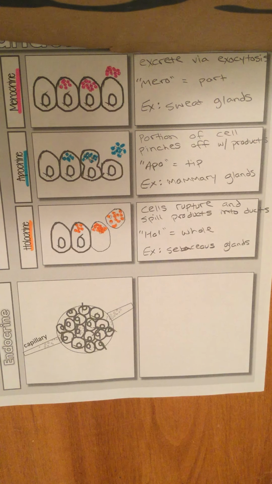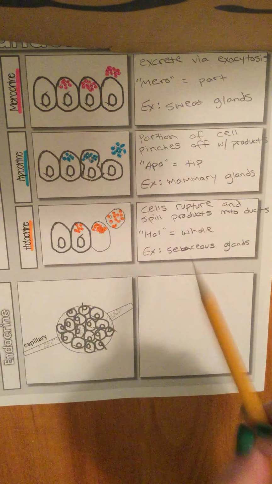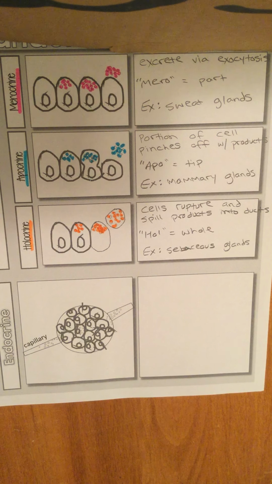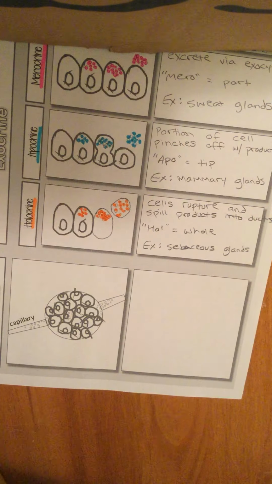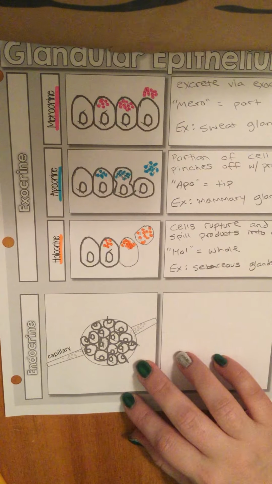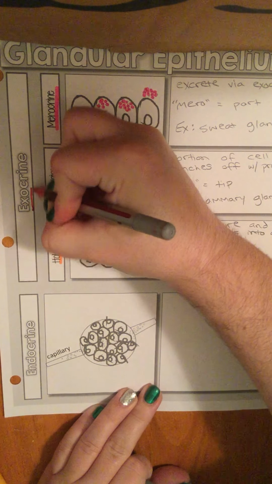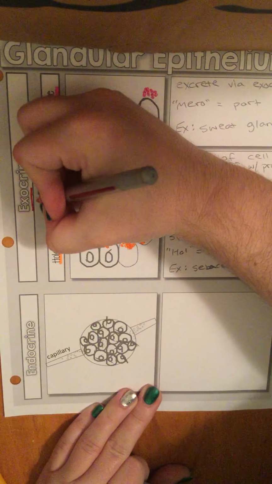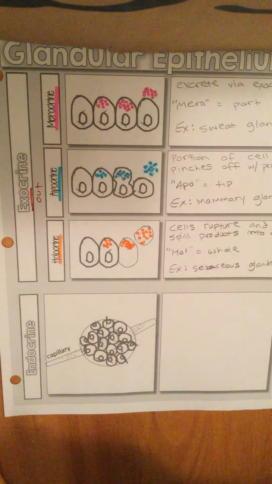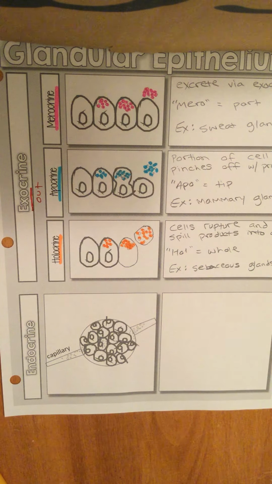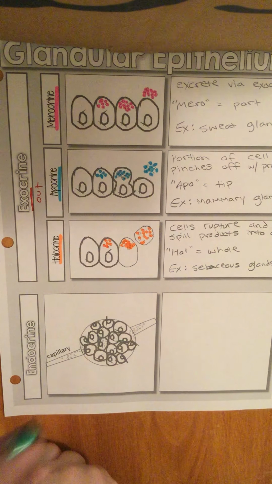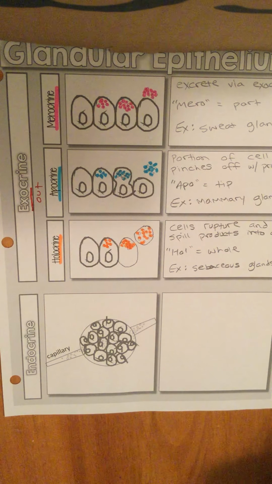Okay, we've got one more at the bottom. An endocrine gland. So if you notice with all of these that we just did with our very bright highlighters, they are sending something out. So exo means out. Let me say that. So over here on the side, I have a red pen. I'm going to say exo is out. So something is coming out. It's exiting the cell. It's leaving and going off. Not that all glands don't do that, but here something physically is leaving from a cell.